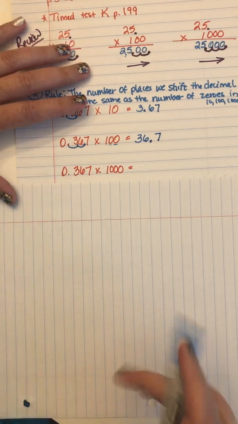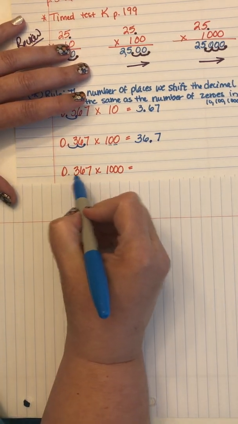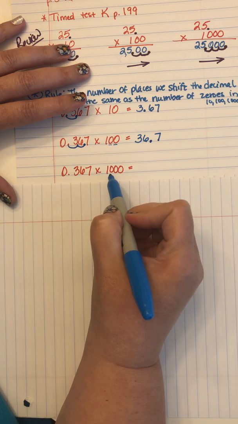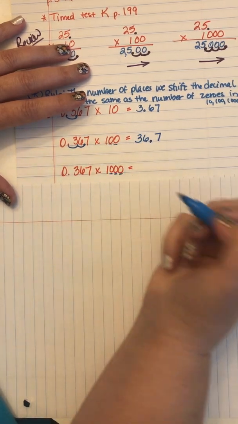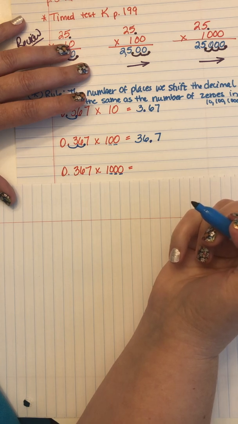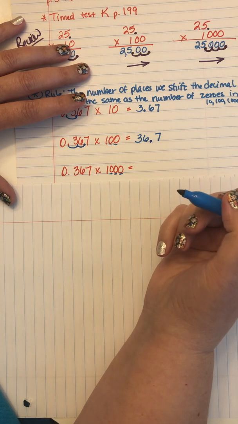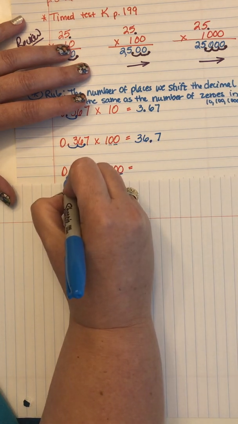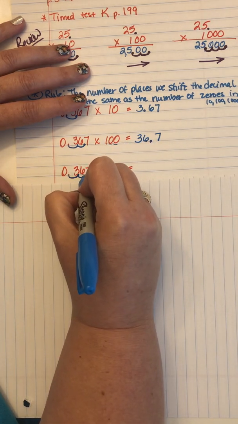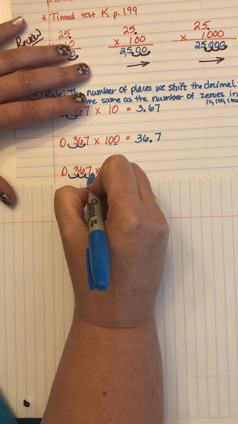Now I have 367 thousandths times 1,000. So I have 1, 2, 3 zeros in 1,000. So I'm going to move my decimal place 3 places to the right. So 1 hop, 2 hops, 3 hops.